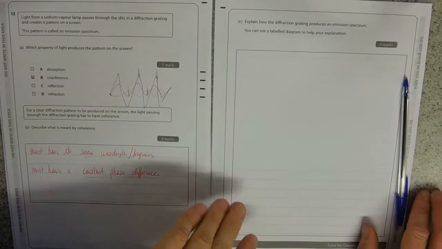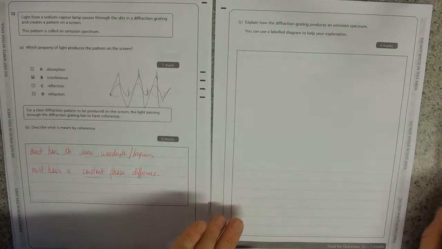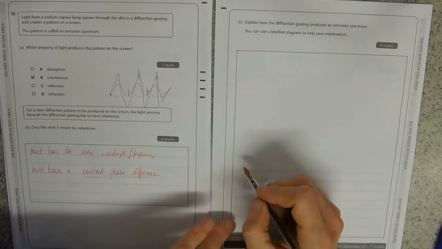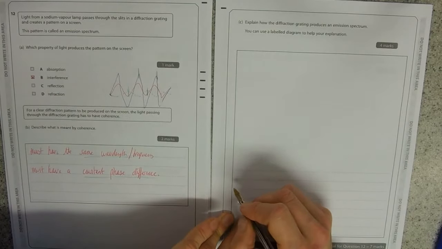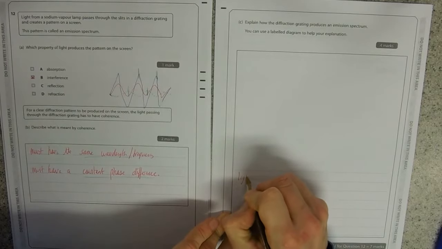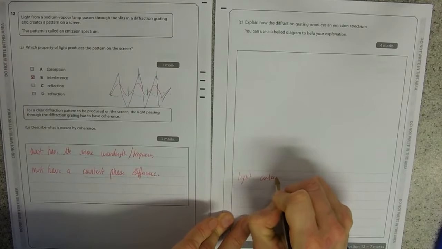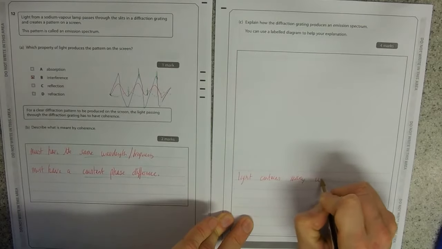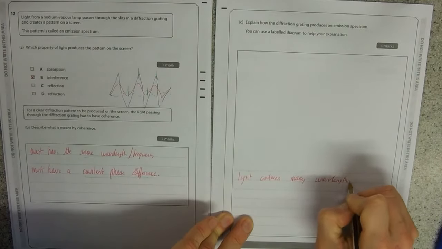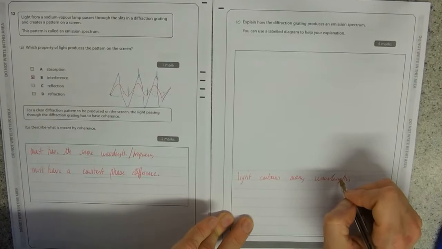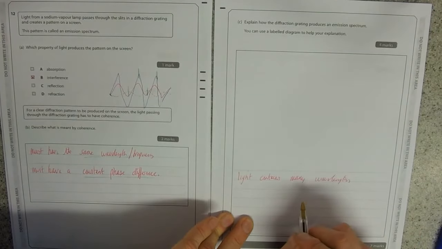And then we've got 4 marks for explaining how a diffraction grating produces an emission spectrum. You could use a labelled diagram. I would definitely use a labelled diagram here. So the key text first, and then I'll draw the diagram. The light contains many wavelengths, we know that, and so light gets diffracted in all directions when it leaves this grating.